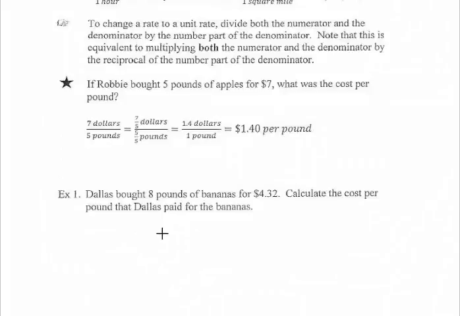Example 1 says 8 pounds of bananas for $4.32. We would write that this way. If we wanted to calculate the cost per pound as a unit rate, we simply divide 4.32 by 8.